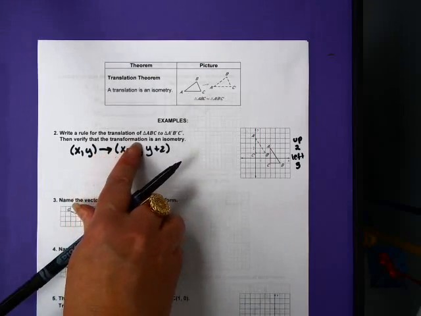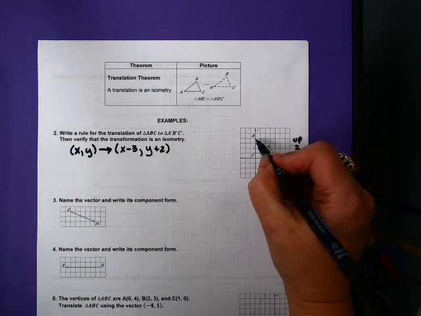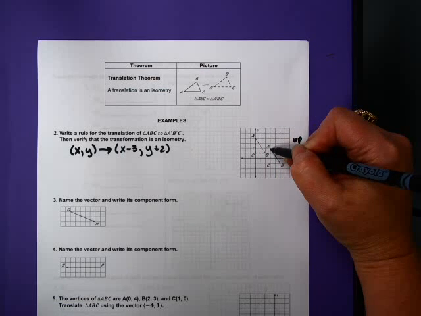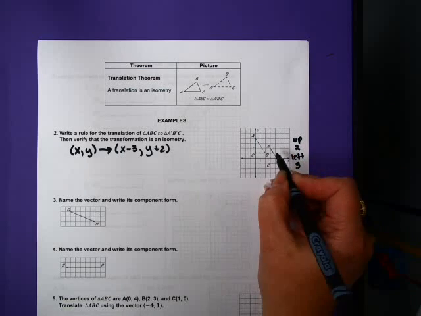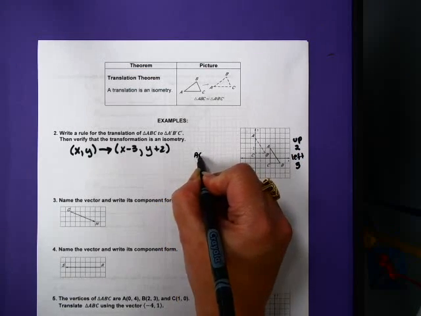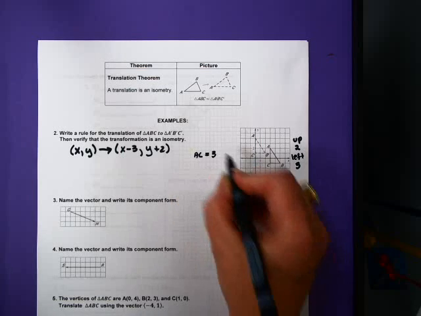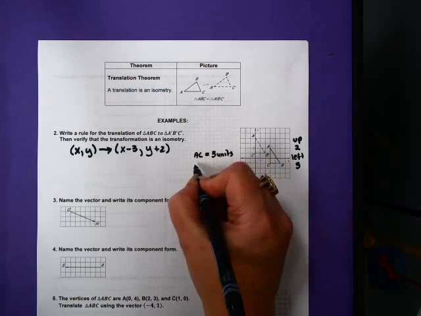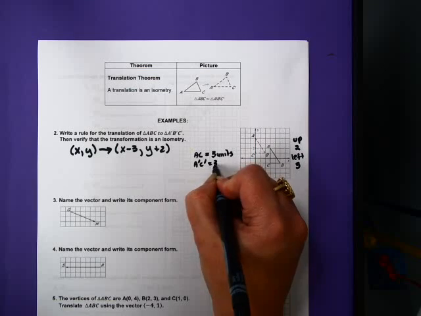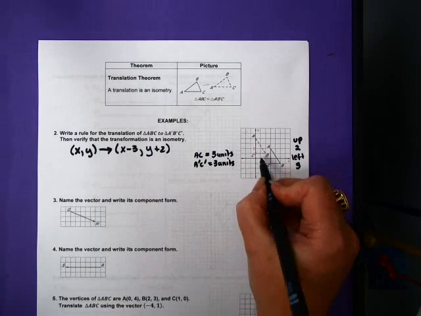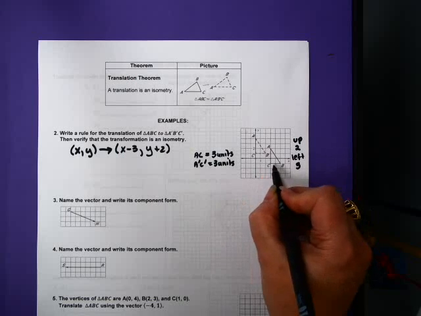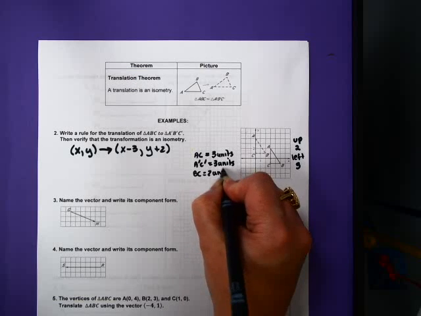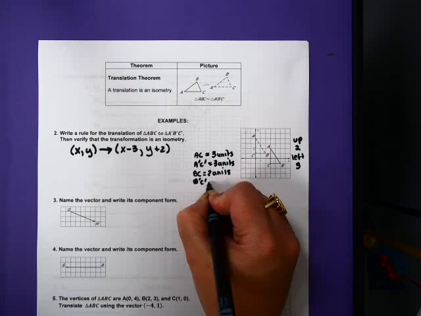And then how do you verify? Okay, well, here I know that triangle ABC, this is going to be 1, 2, 3. So I know that AC equals 3 units. And this A prime C prime is also 3 units. Then I've got this one here, that's 2 units, and that's 2 units. So BC equals 2 units, and B prime C prime is 2 units.